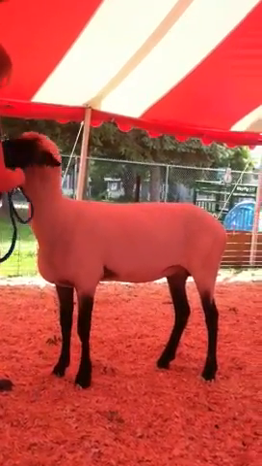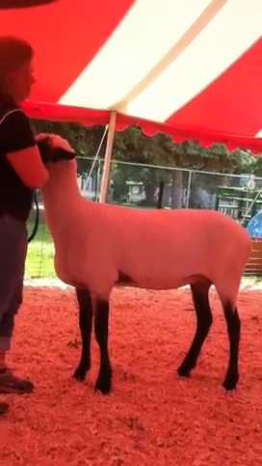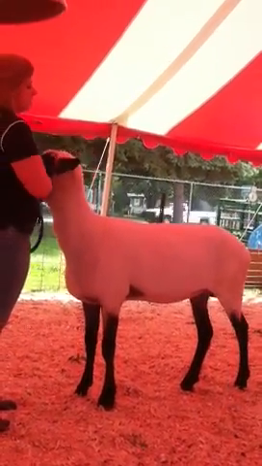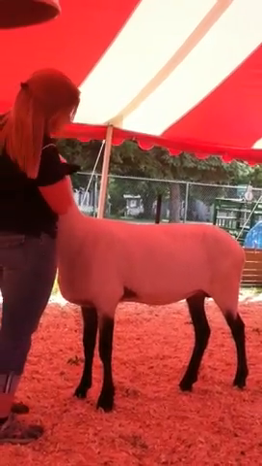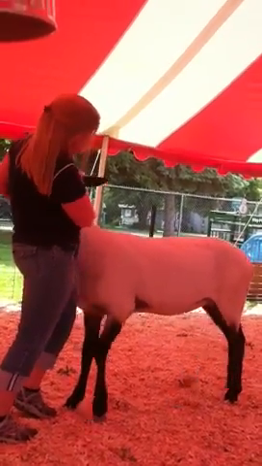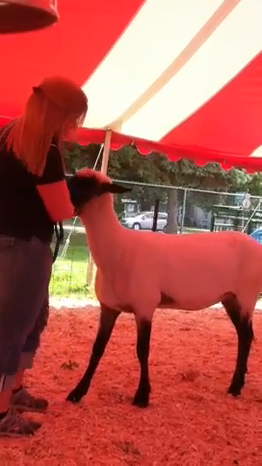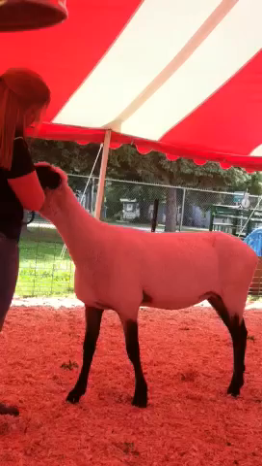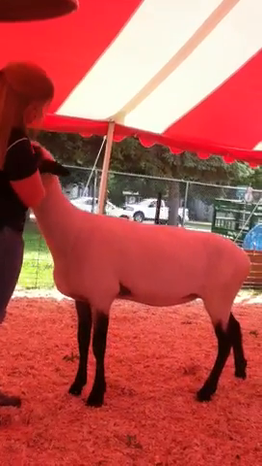But I look a lot at feet and legs. Anybody that listened to my judging yesterday would have heard me comment a lot on feet and legs. If an animal can't walk to get feed and is uncomfortable, they will lose weight and won't eat well, whether they're a breeding animal or a market animal. So they need to be able to walk well and stand on a good, sound set of feet and legs.